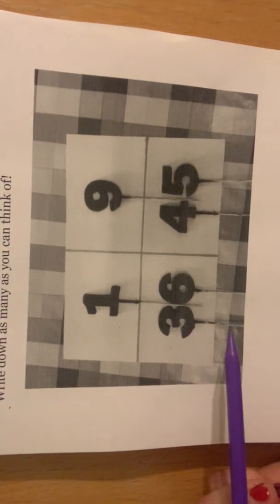So, looking at this, I don't think the 36 belongs, because 36 is the only even number. I could also tell you 1 doesn't belong, because if you look at 45, 4 plus 5 equals 9. 3 plus 6 equals 9. 9 plus nothing equals 9. Let's see. They're all composite numbers, so that one doesn't work.